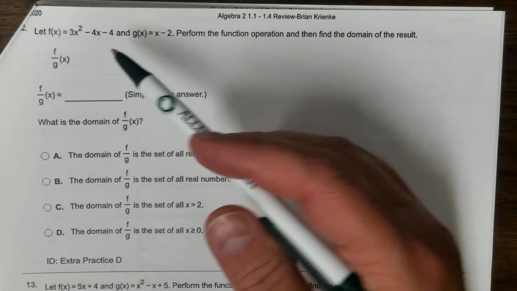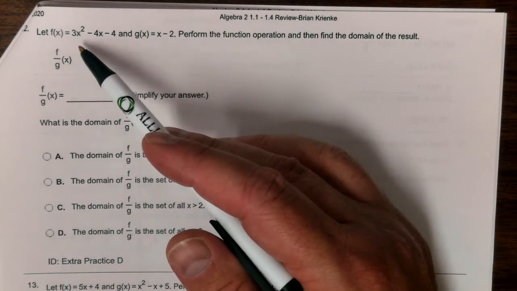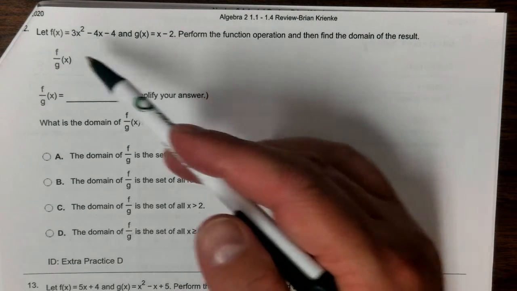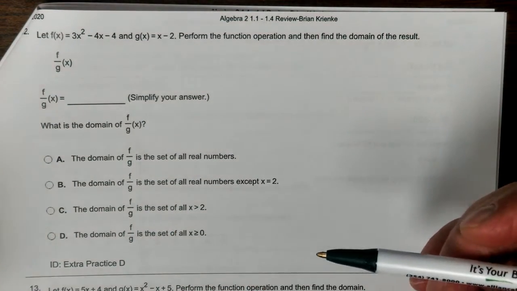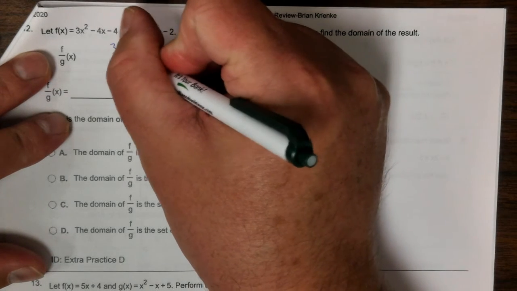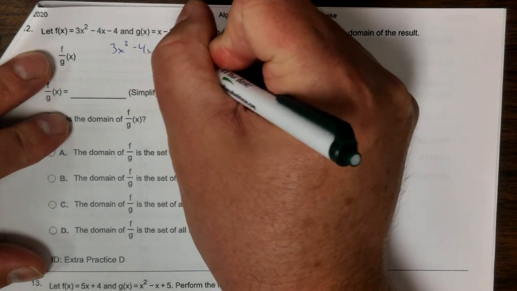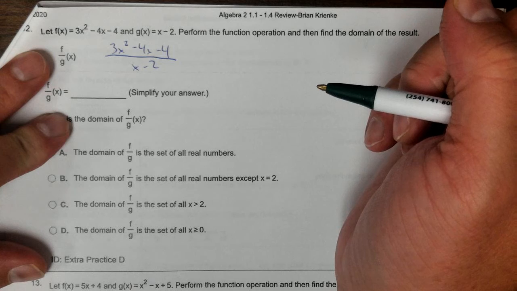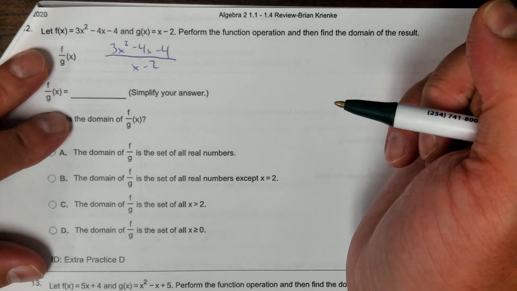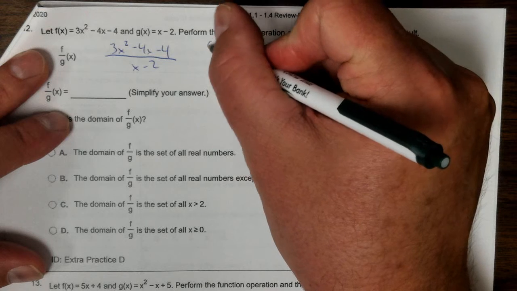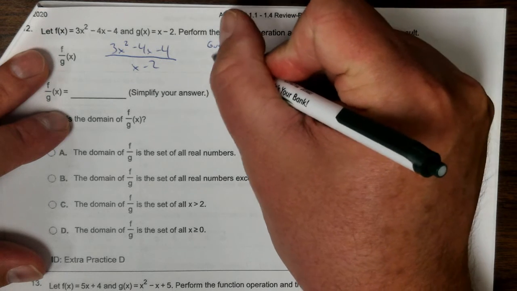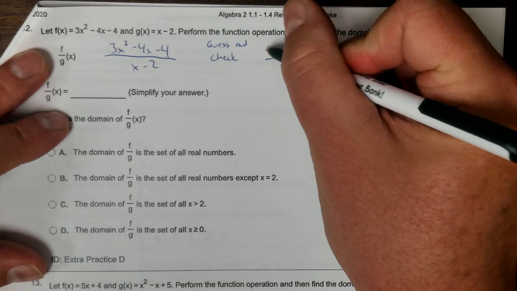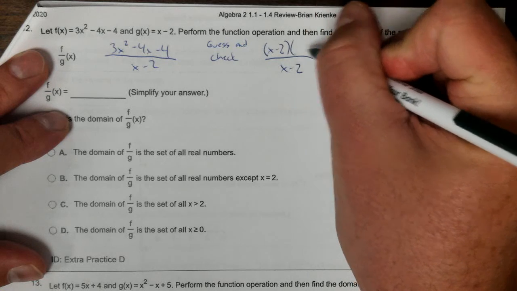Okay, so now we're working on number 12. You have 3x squared minus 4x minus 4, and g of x is x minus 2. What you're doing is your division f over g, so this would be 3x squared minus 4x minus 4 over x minus 2. So what I want to try on this one as a guess and check is if we have an x minus 2 down here, then I want to try an x minus 2 over here.